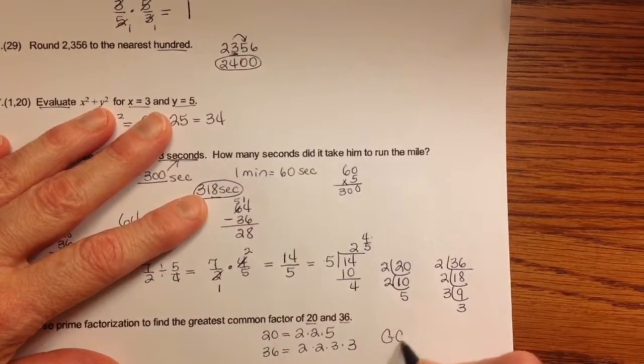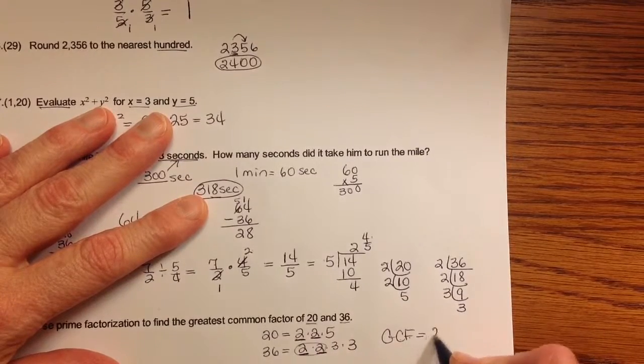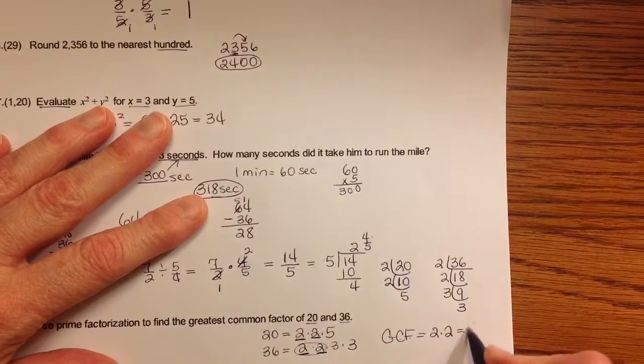Now the GCF is what they have alike, greatest common factor, what they have in common. Well, each one has a 2, and another 2. So the GCF is what they have alike, which is 2 times 2, which is 4.